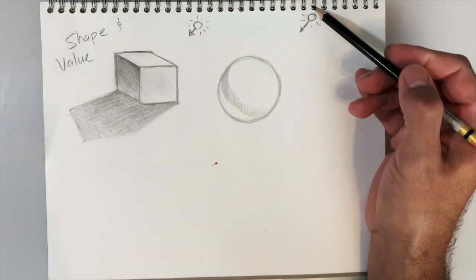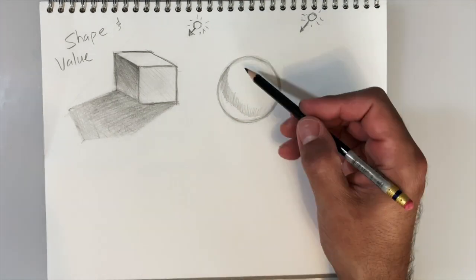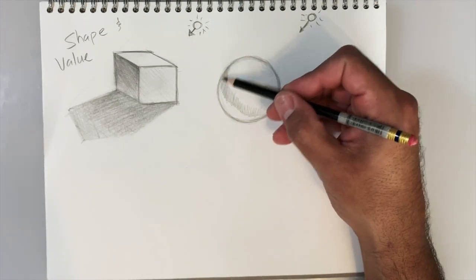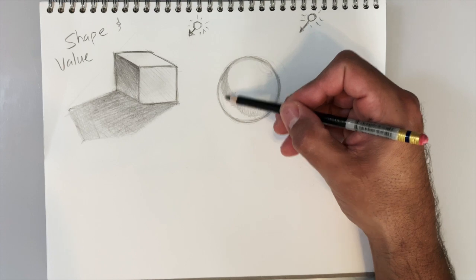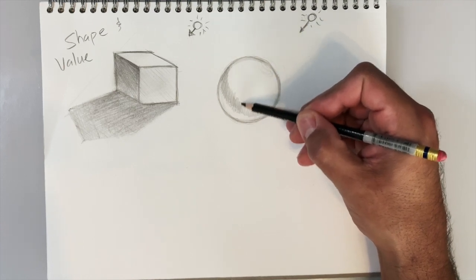Very little change. Now, that differs when we're trying to communicate a sphere. Because it's round, we've got this transition from my core shadow.